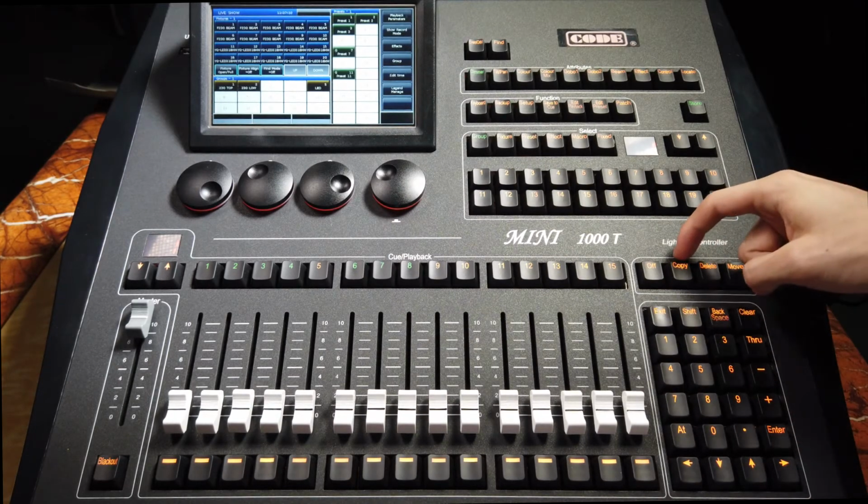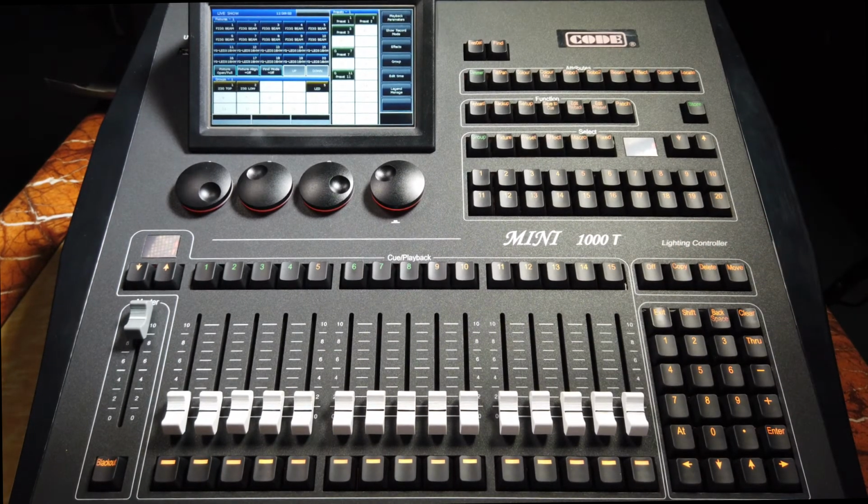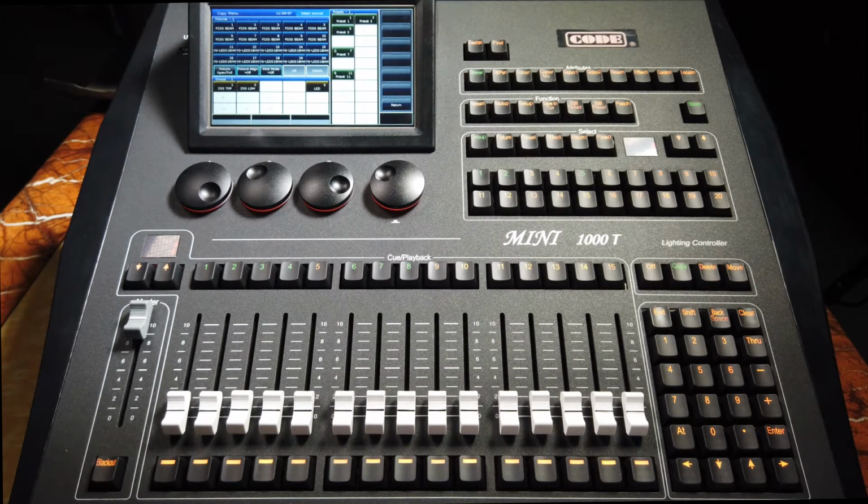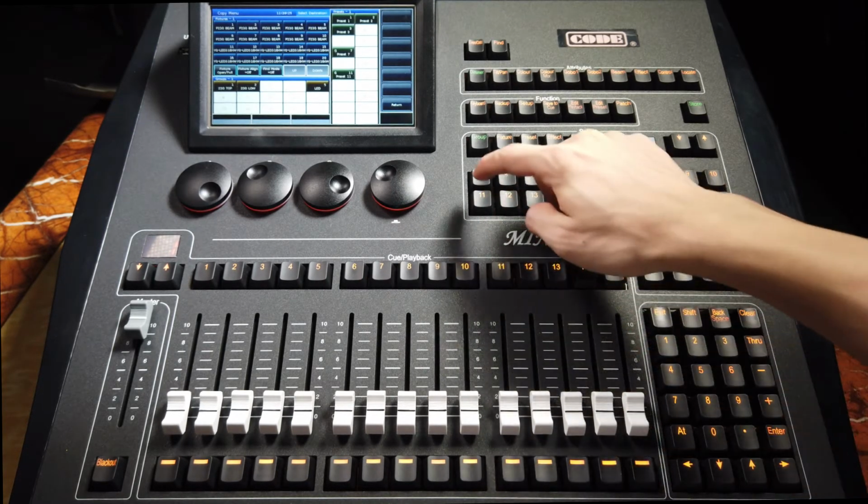The next one, Copy. The copy function can be used on many options except features. For example, I want to copy a group, for example, group 1. Then, if there is an empty target, for example, number 11, we can simply paste.